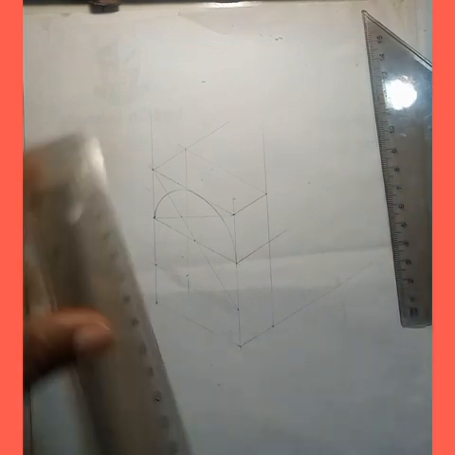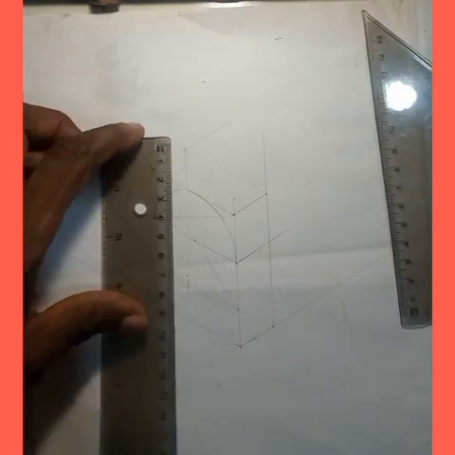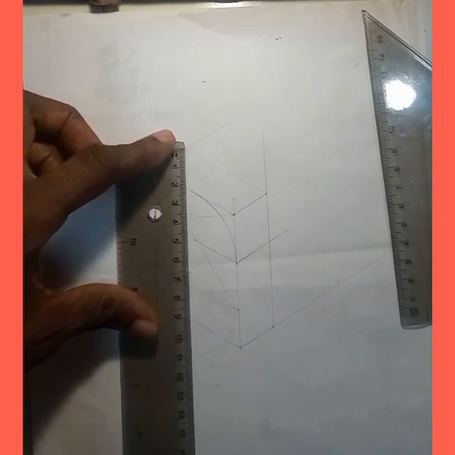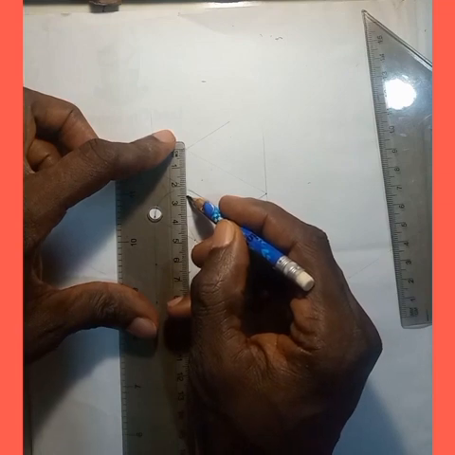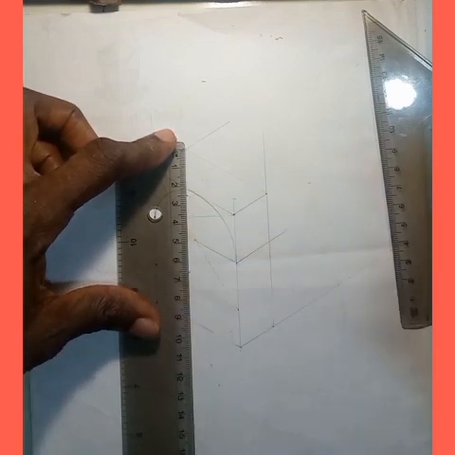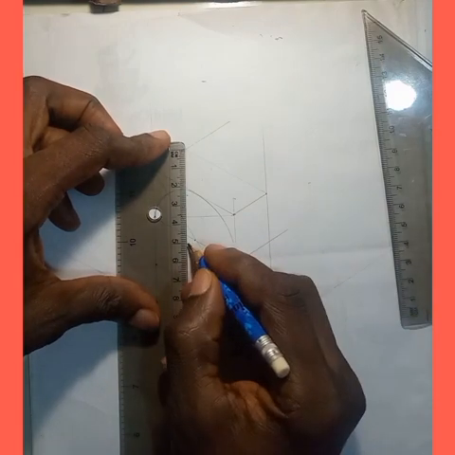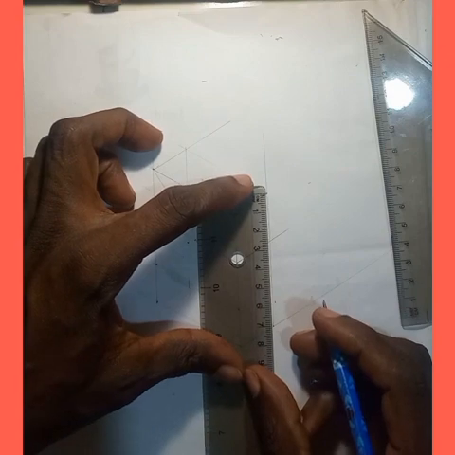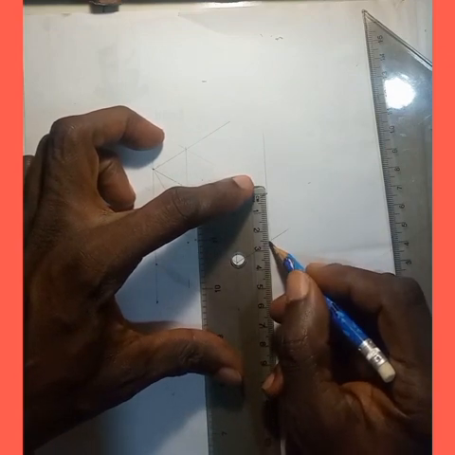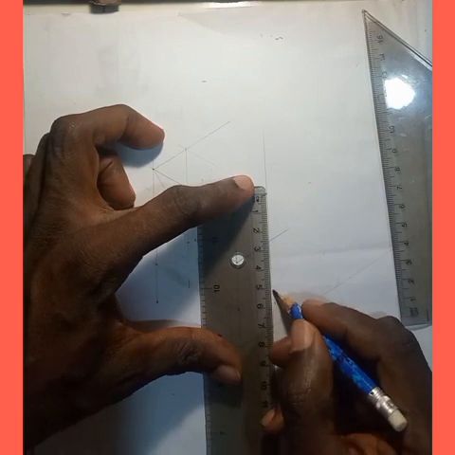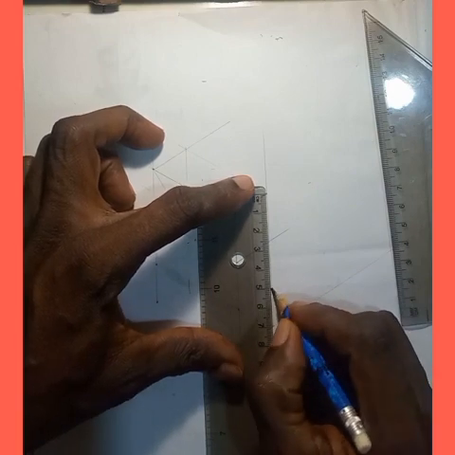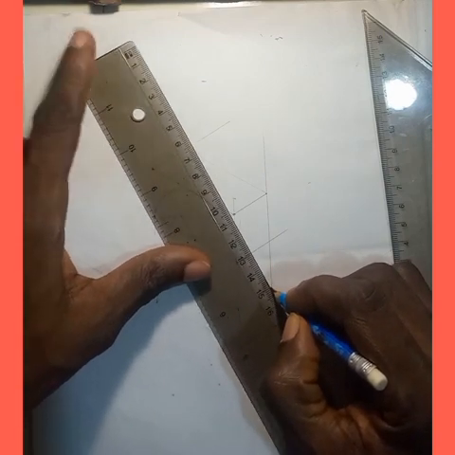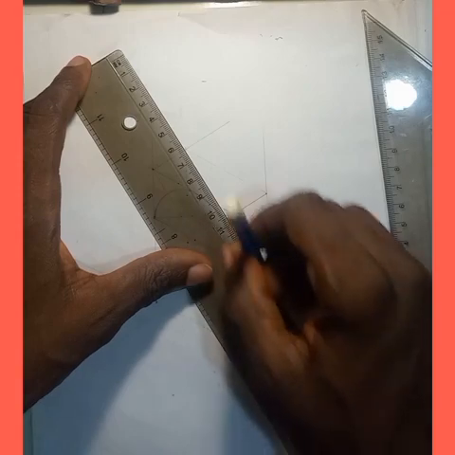Now you measure 25 here. From here to here you have 25, and then you have 50 here. Here you already have point 25, the midpoint of one side of the rhombus, and then you have 50. Now you join the longest diagonal. So this is the longest diagonal of your rhombus.